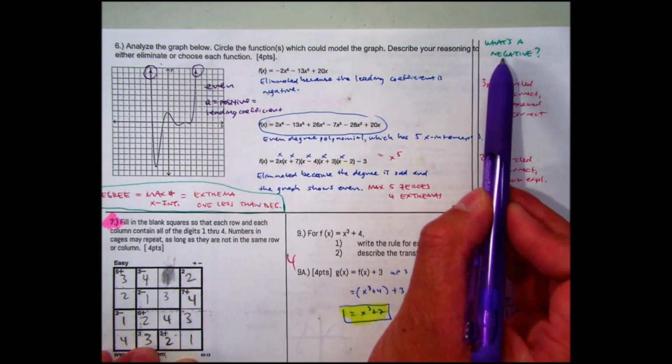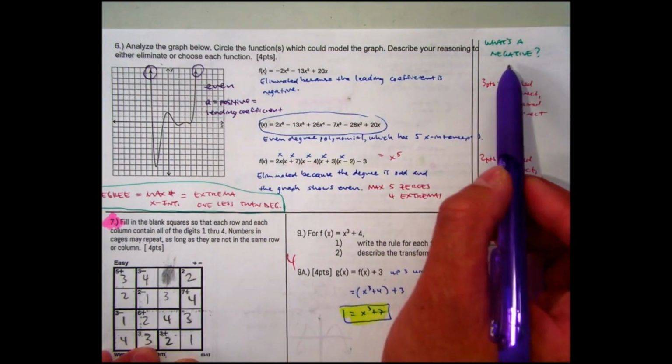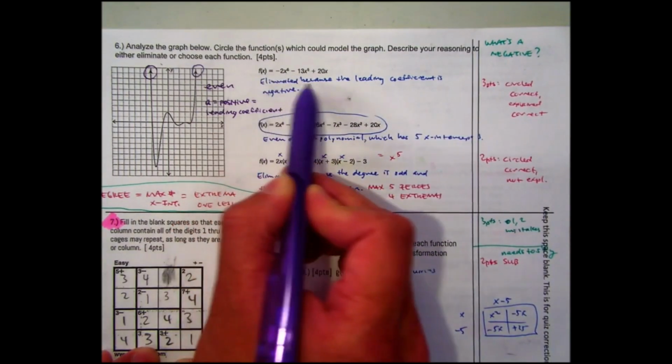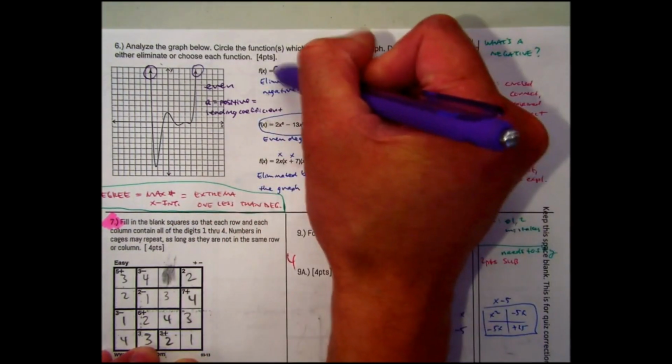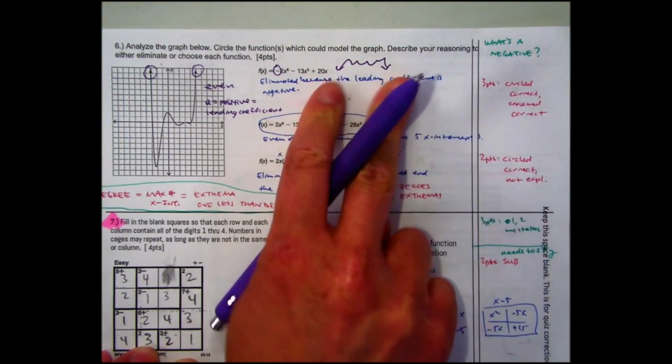So a lot of you are just writing the word negative. I think some of you have a negative attitude about math. See? But I'm very specific, right? I'm not just saying you have a negative attitude about school. You might have a negative attitude about math. So be specific. So this one I eliminated because the leading coefficient is negative. This graph is going to look something like this. Do you see that? They're both pointing down.